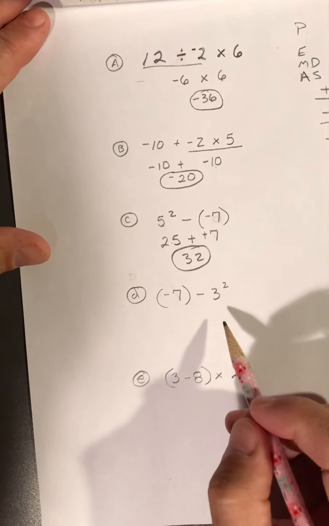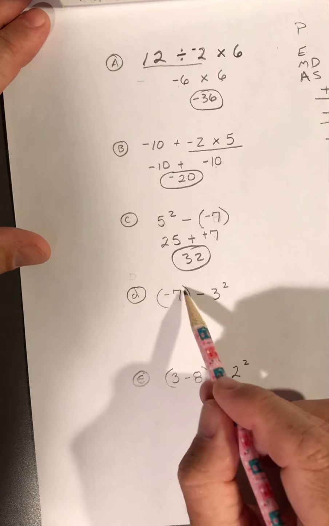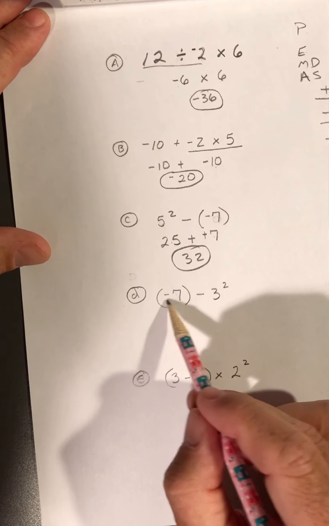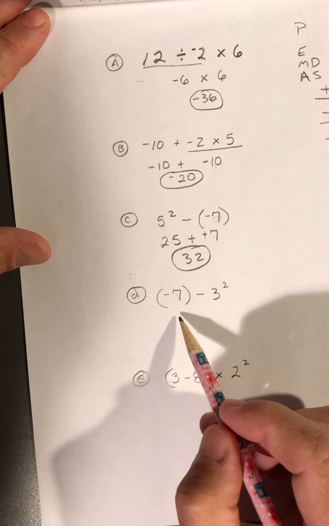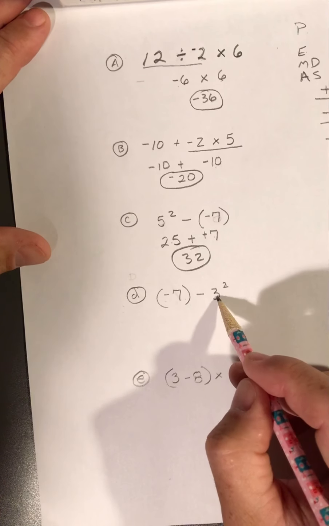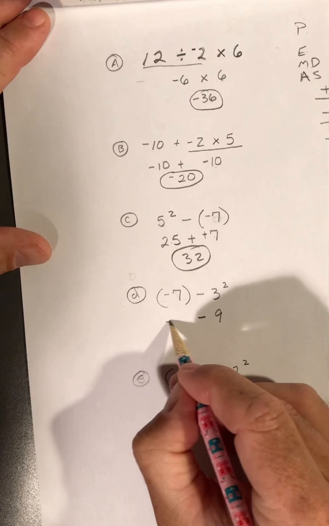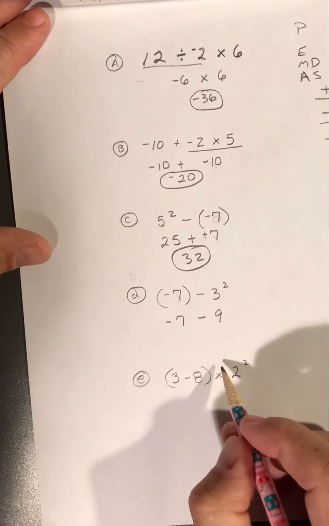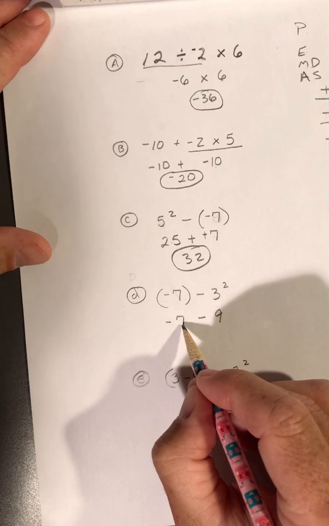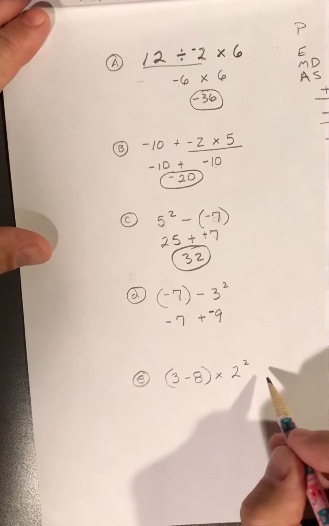Parentheses, again, I have nothing to do here. There's nothing inside that I can actually do with this. There's nothing to simplify inside the parentheses. So I'm going to move on to my next step, the exponents. 3 squared, that's the same as 3 times 3, so this is 9. So I have -7 minus 9, and again, I'm going to change this over to addition. Keep this, change to addition, flip this to the other side.